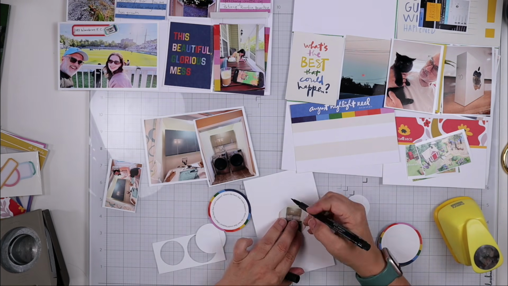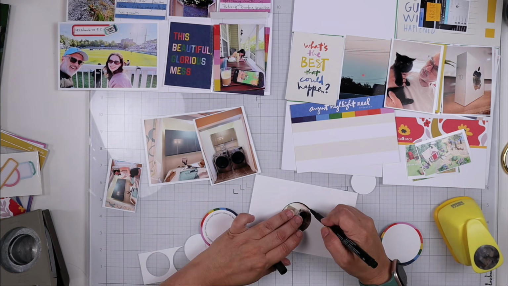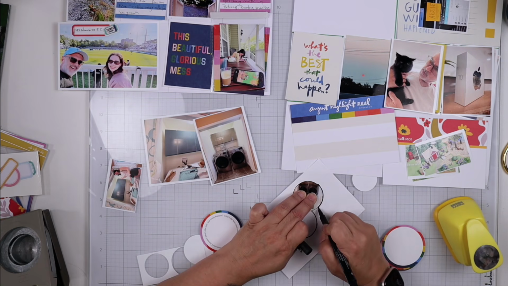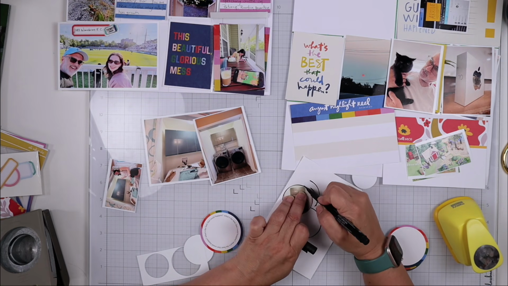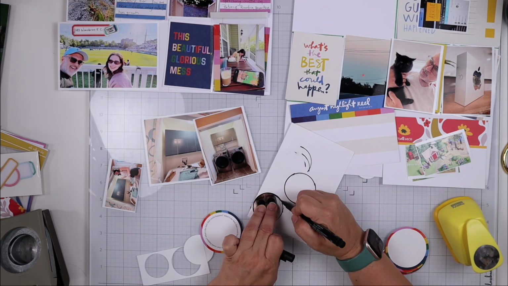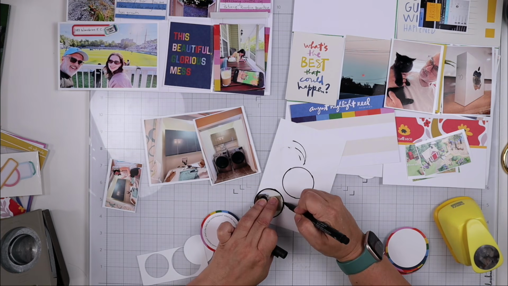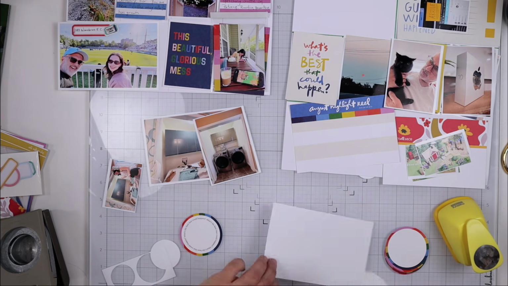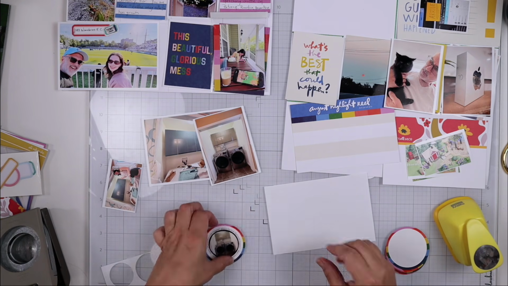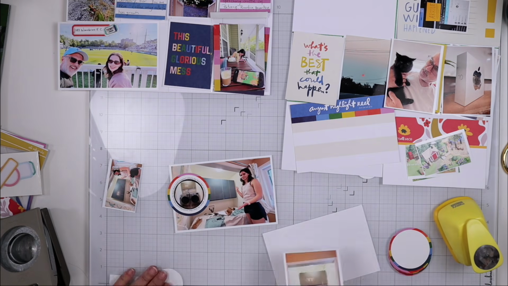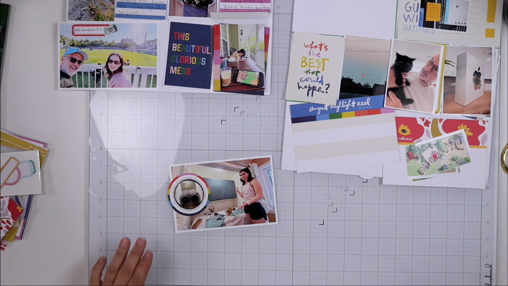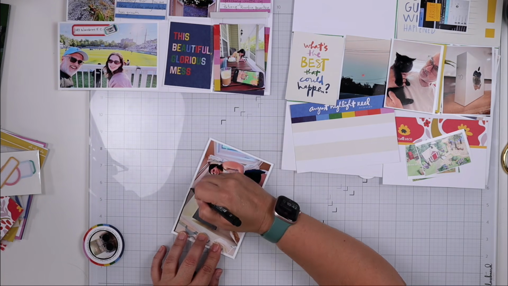I do want to outline it, so I am just taking a brush point marker here. This is a Faber-Castell black Pitt pen, and I'm just going over the photo over and over again to get it to the thickness that I want it to be. And then I'm going to use my Tombow Mono adhesive, the tape runner, and I'm just going to nest that almost like a picture-in-picture type of thing.